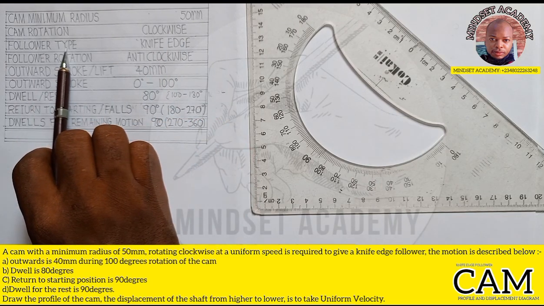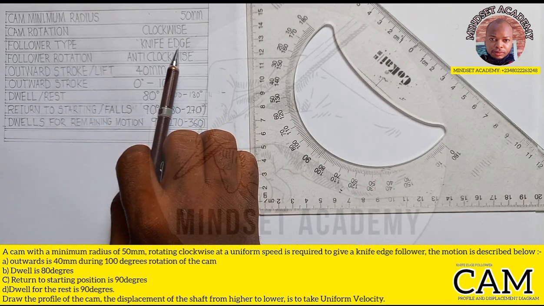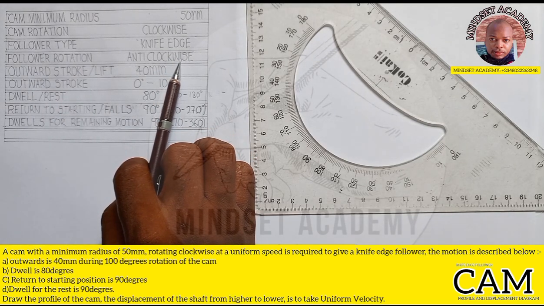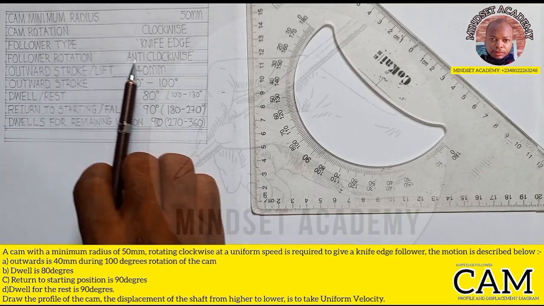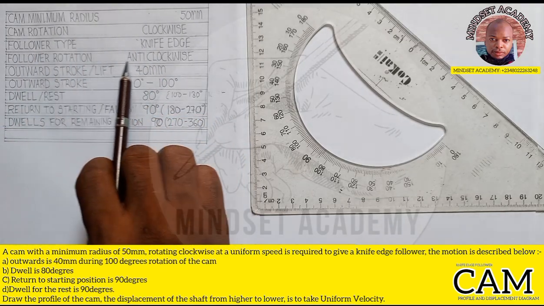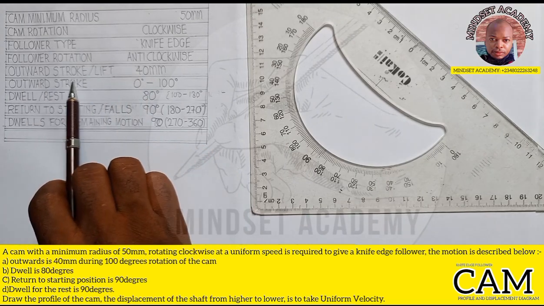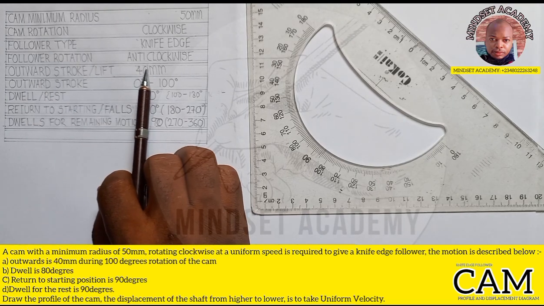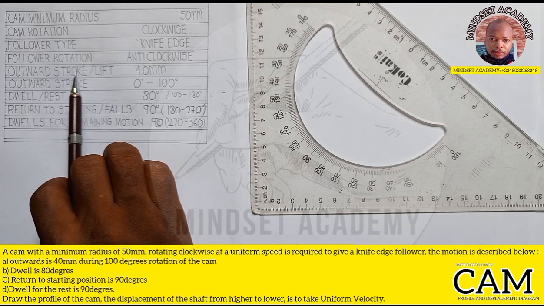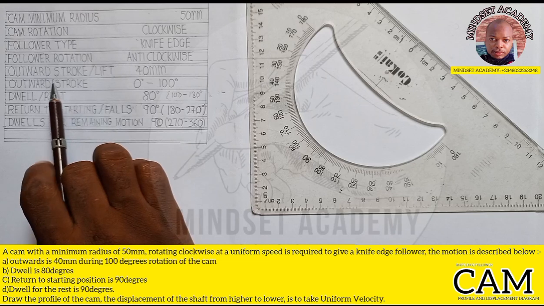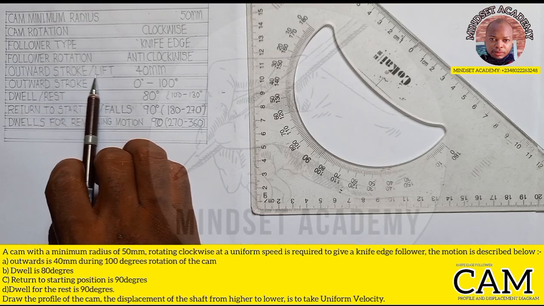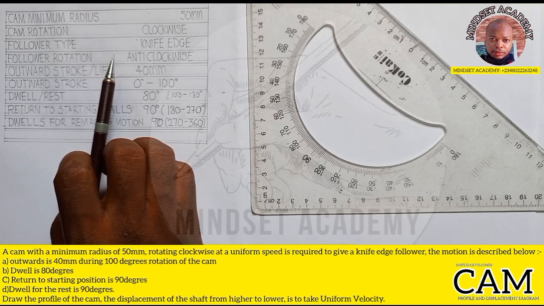We have the follower type, and we are told it is what? Knife edge. And we have the follower rotation, which is what? Anti-clockwise. Why? Because the cam rotation is clockwise. If the cam rotation is anti-clockwise, automatically the follower rotation will be clockwise. Now we have the outward stroke, which is also called the lift, and that is 40 millimeter. Is that taken? We can call it the lift, or we can say the valve is raised. When the valve is raised, what will happen? There will be a lift, right?